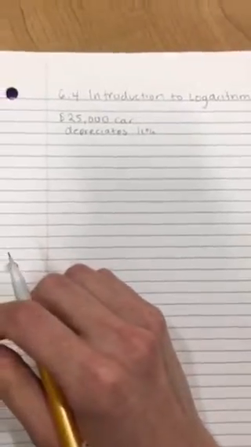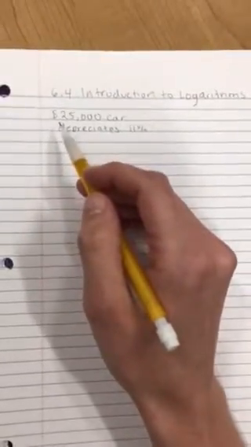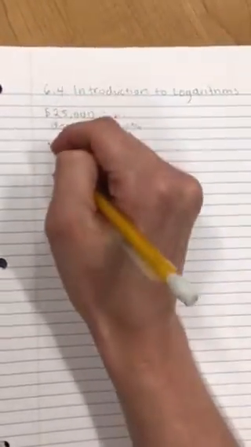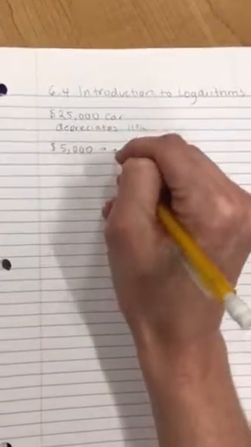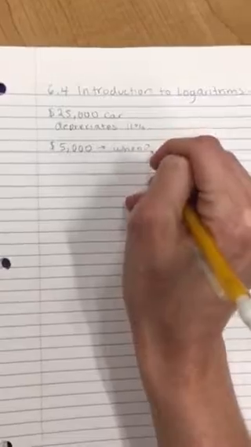And that's usually standard for most cars. Some a little bit more, some a little bit less, but 11% is usually around where they hover. And I want to know, when will my car that I spent $25,000 on brand new actually be equal to $5,000? So my question is, when is this going to happen?